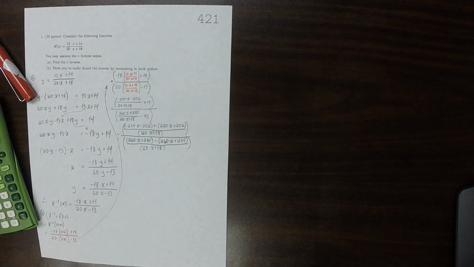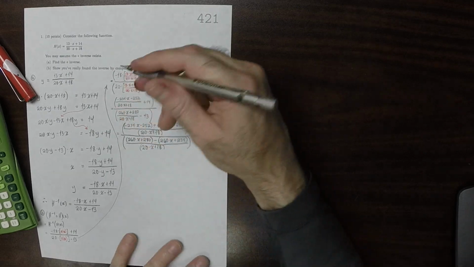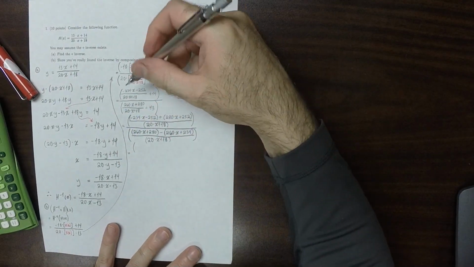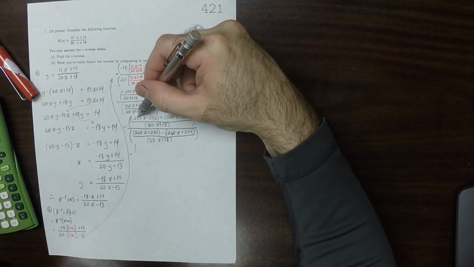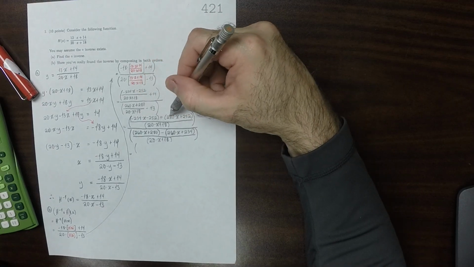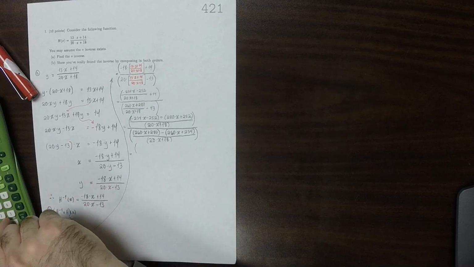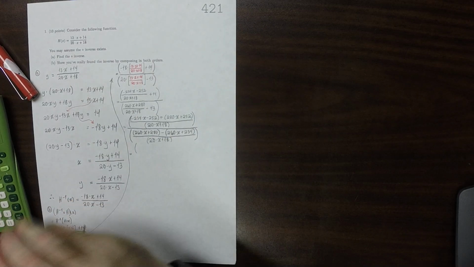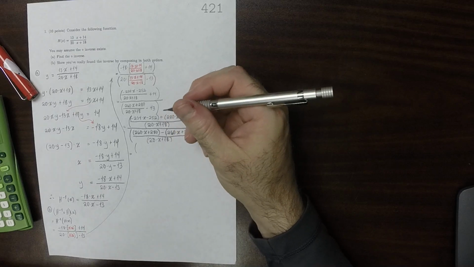All right. So now let's simplify as much as we can. So now here's negative 234x and then add 280x. So that's 46 x's.